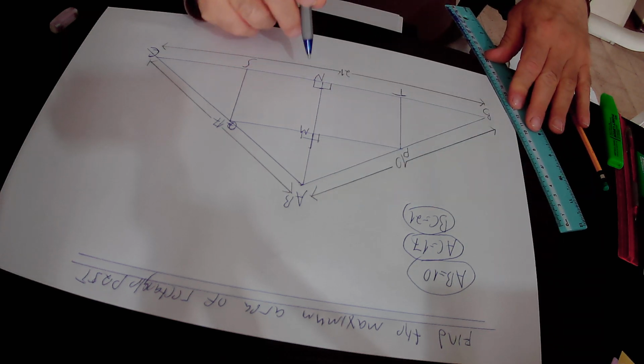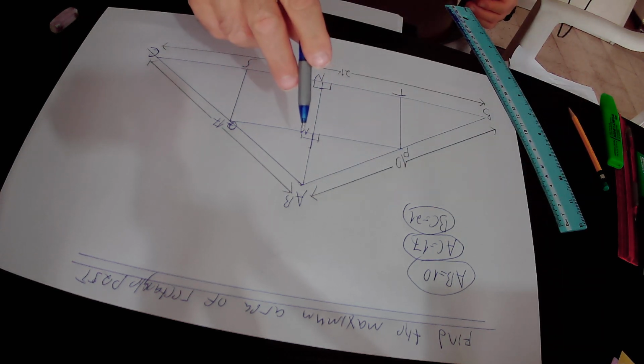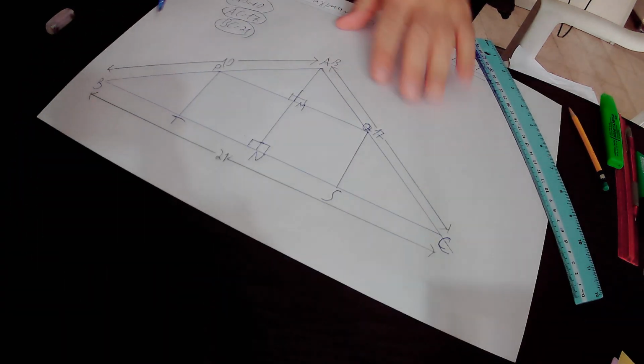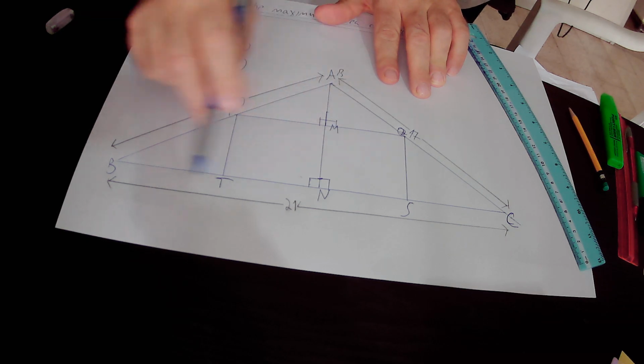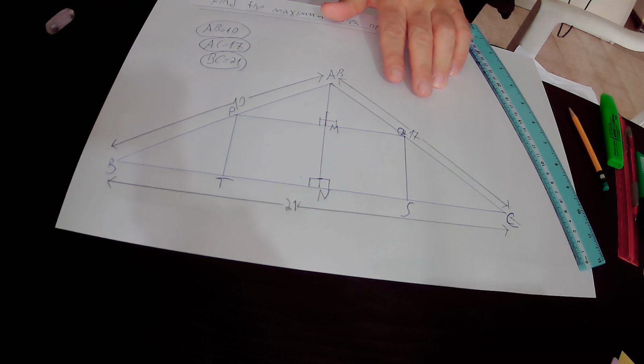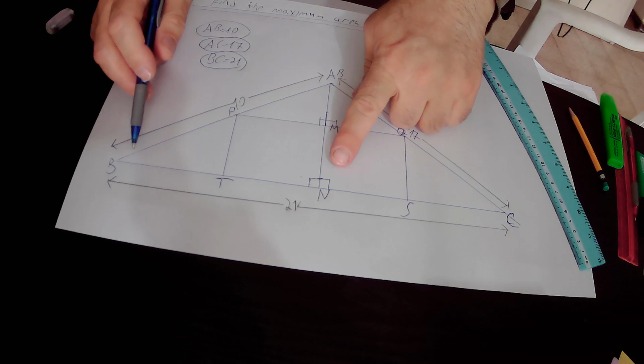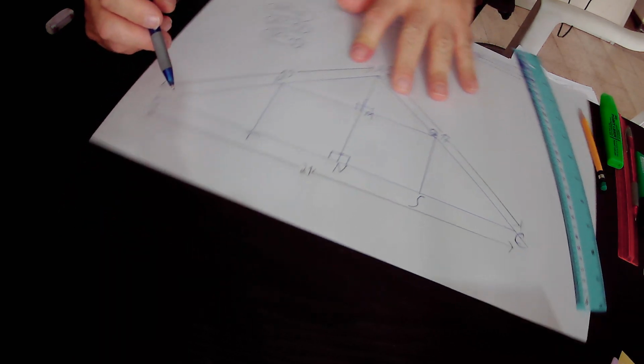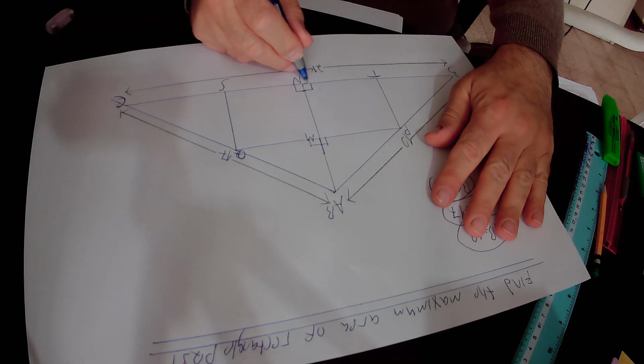In the next step, we'll focus on the right triangle ANB. This is the right triangle ANB. And we'll define this side BN as X. BN equals X according to our definition.